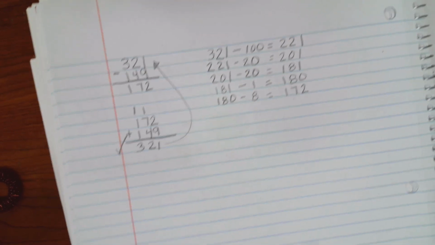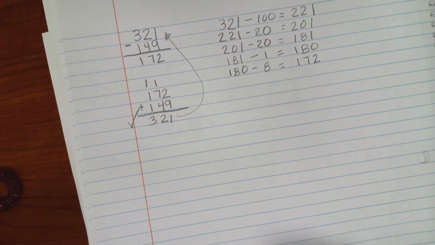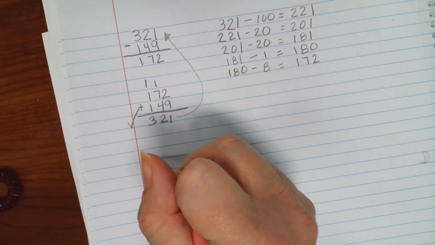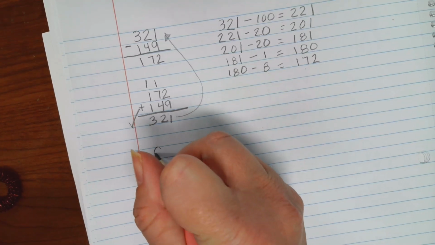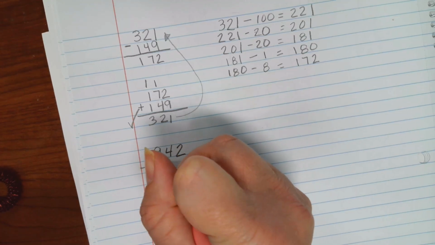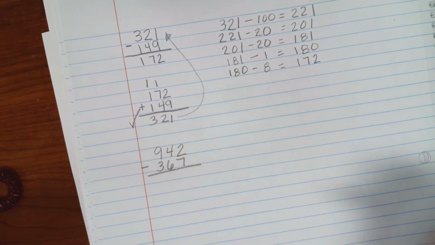Alright, let's try another one. That means we've tried 4 problems. Hopefully you've got all 4 of these correct. If not, you need to start getting them correct because you're going to get a bad grade on this. So we're going to try 942 minus 367. I'm going to try that one.